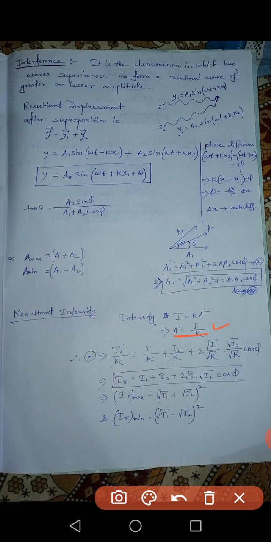If it is so, this condition we can apply here. We are applying it in equation A. So in equation A, since A square equals I by K, AR square will be IR by K. IR means resultant intensity. Similarly, A1 square will be I1 by K, and A2 square will be I2 by K. Plus 2 as it is.